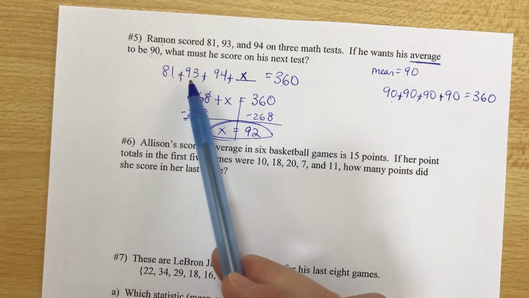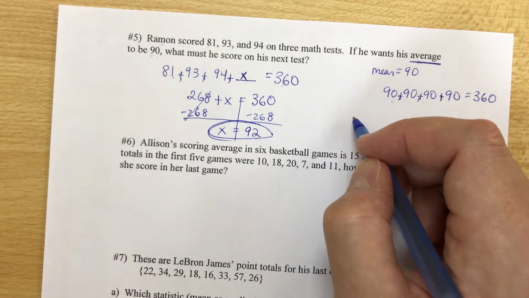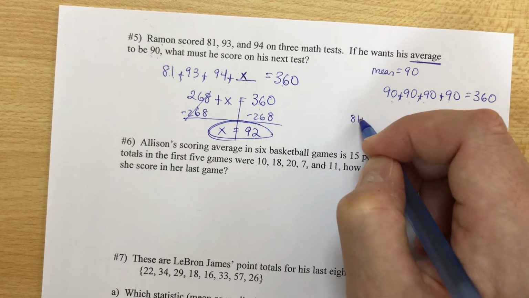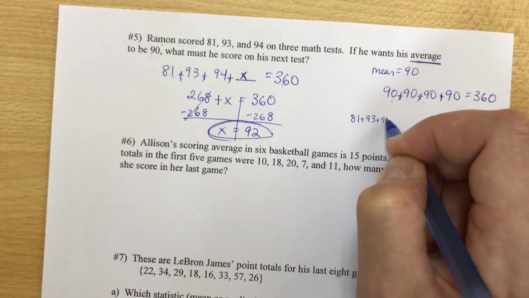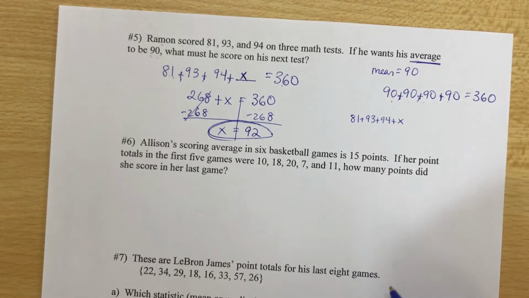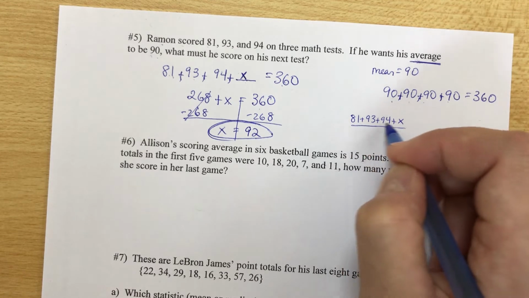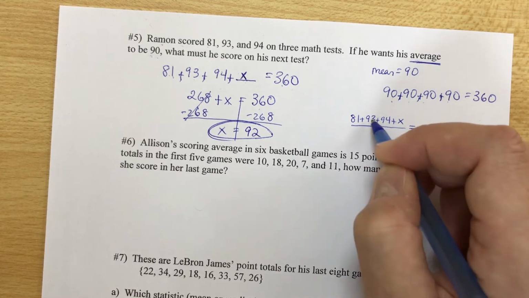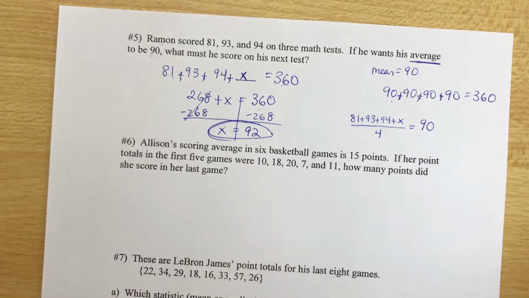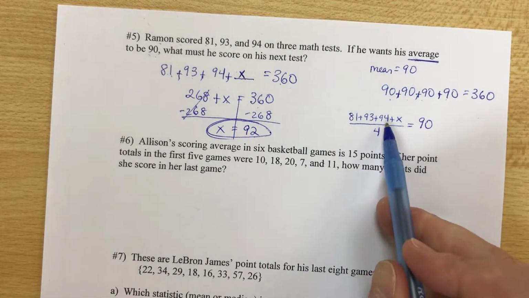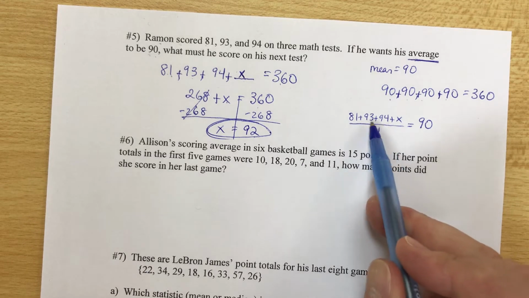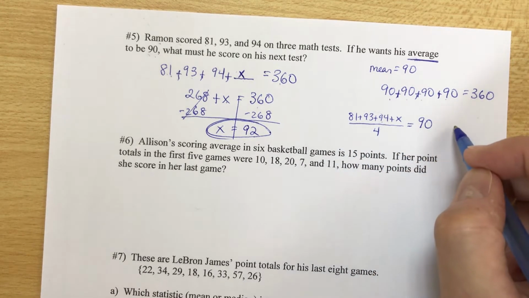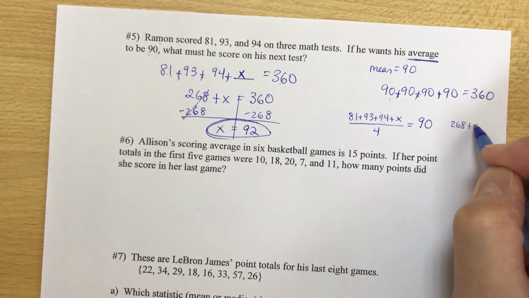Another way to come up with this, to set up this equation, is if I use the concept of the mean. Average is you add your numbers. Now the 4th number we don't know, but because we're averaging 4 of them, I divide by 4 equals the mean, the average score is 90. So if I had set it up like this, I could have solved it this way, where again I can add my 3 tests so far and get 268.